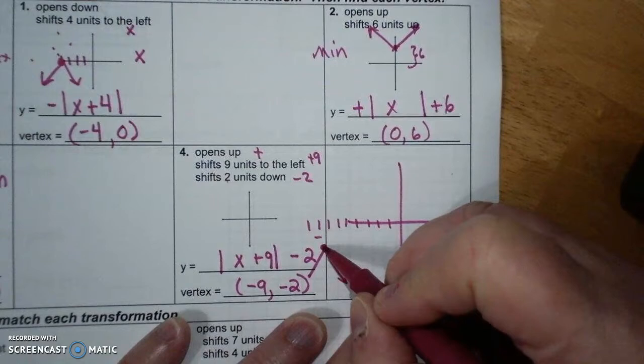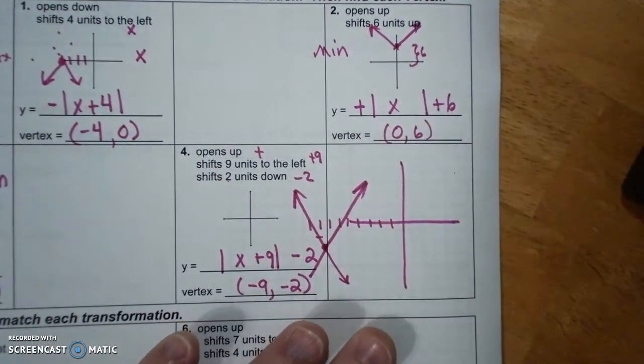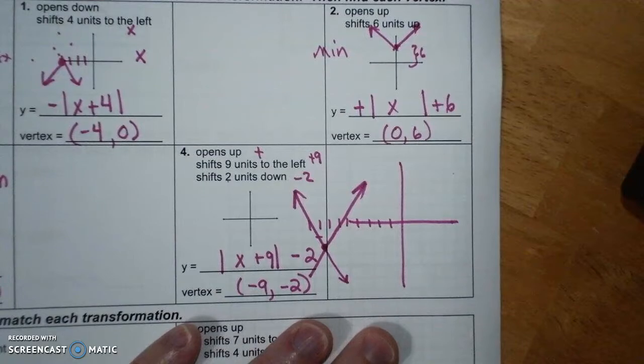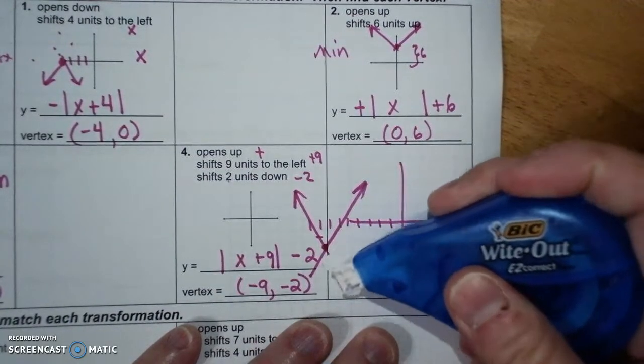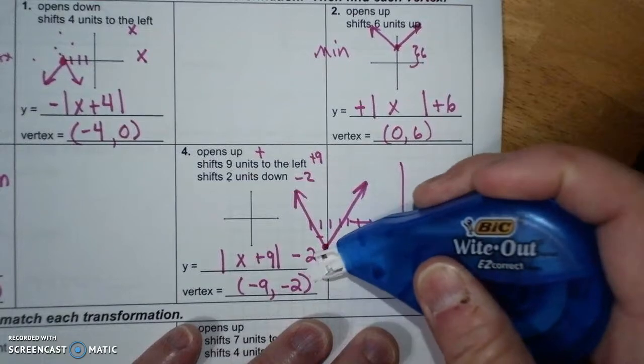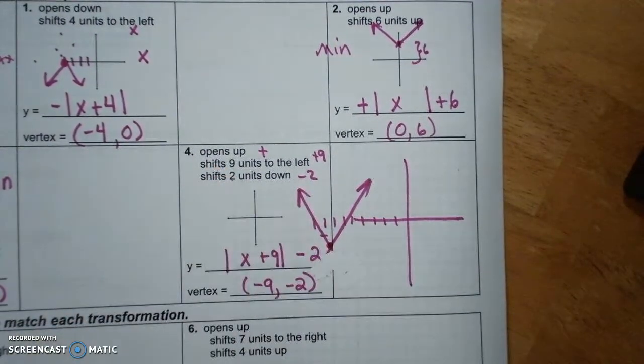Oh, opens up, opens up. I almost blew it. It opens up. So make sure, even if you're hanging out in the third quadrant, that you don't accidentally put it to where it opens down. That has nothing to do with it. And it even said opens up.